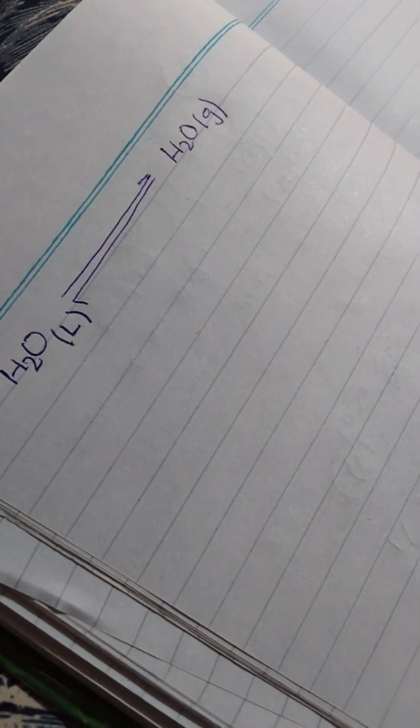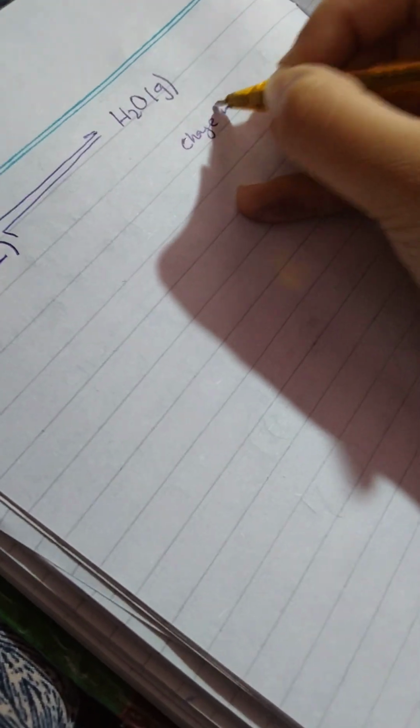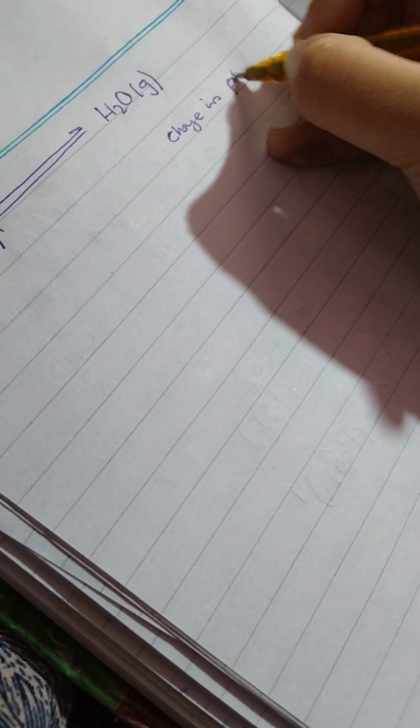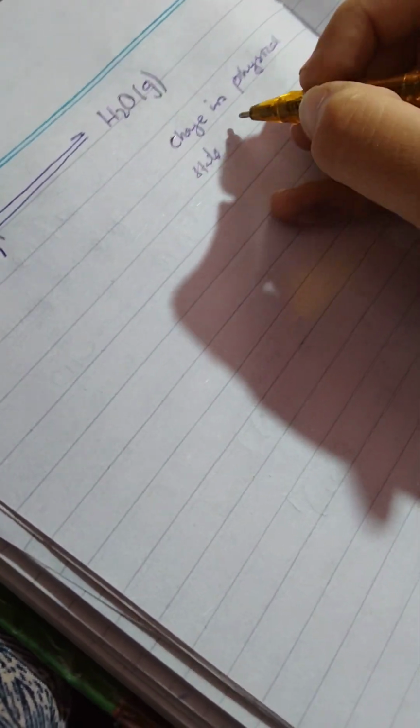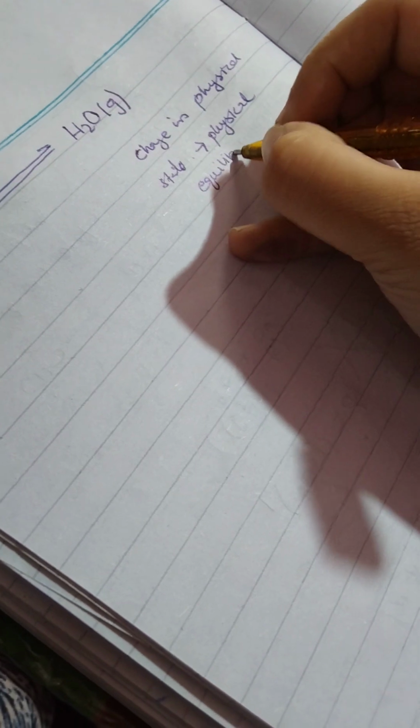When a substance changes its state, as you can see here the water is in liquid and now it is in gas, there is a change in physical state. That equilibrium is not known as chemical equilibrium. That equilibrium is known as physical equilibrium.